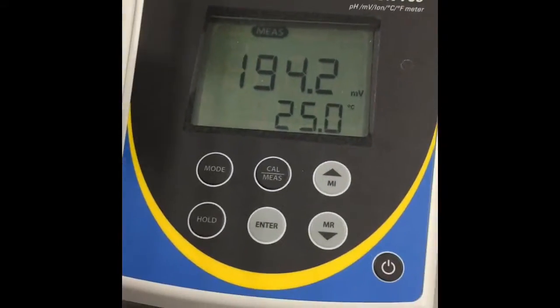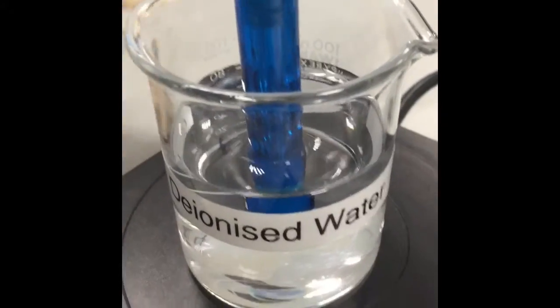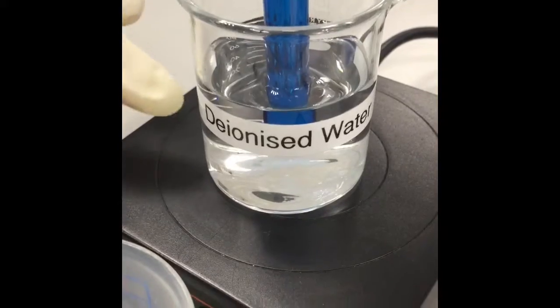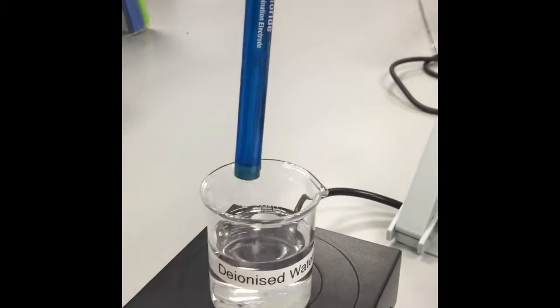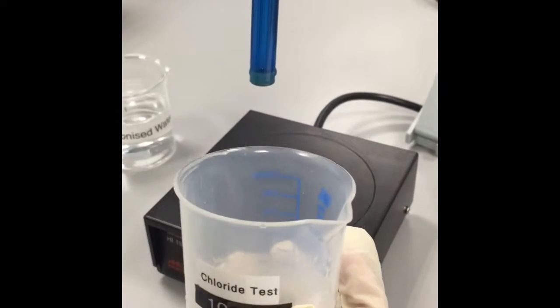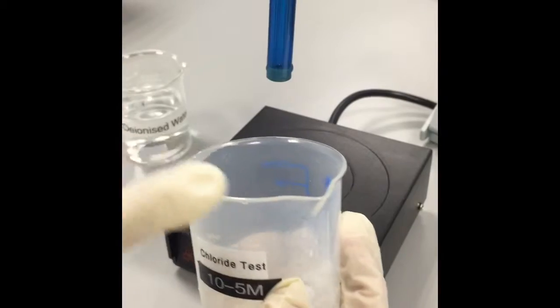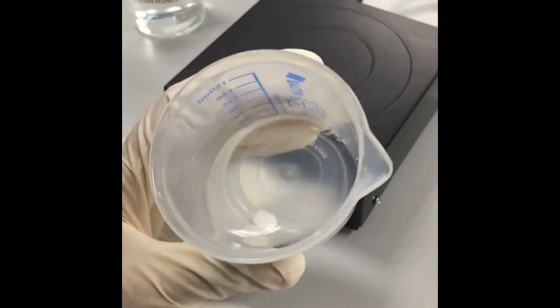This machine will be measuring your pH, and over here is your electrode. You'll be using a chloride electrode for your sodium chloride, and for your calcium nitrate please use a nitrate electrode. Before you start measuring the solutions, please use Kimwipes and wipe the electrode carefully, and place the magnetic stirrer bar into the beakers for 10 to the power negative 5, negative 4 and negative 3.